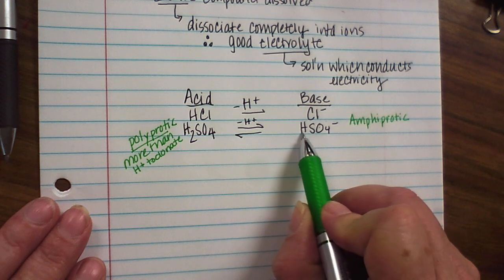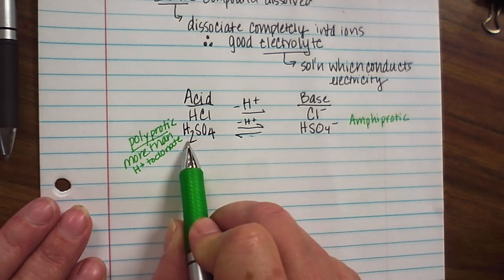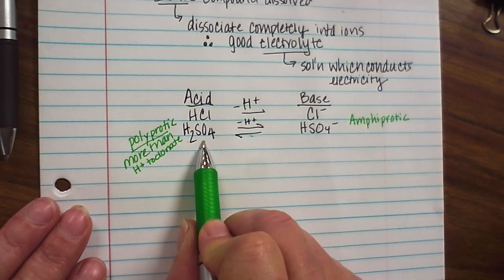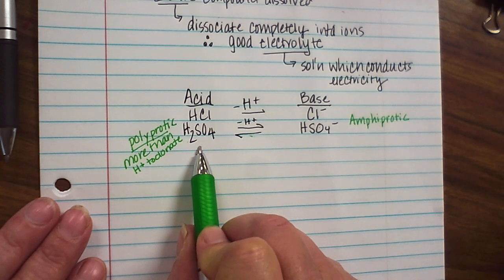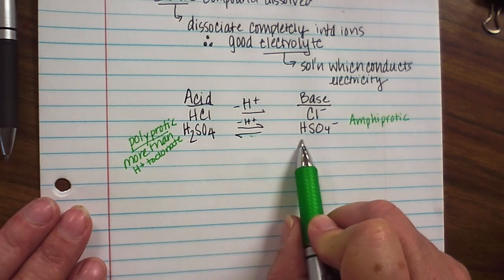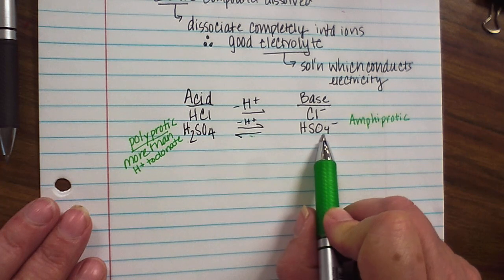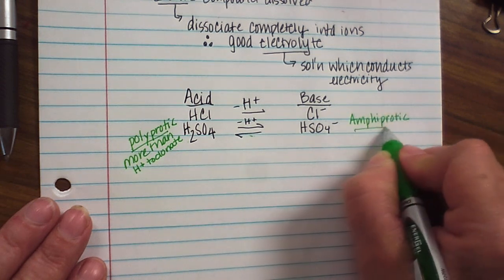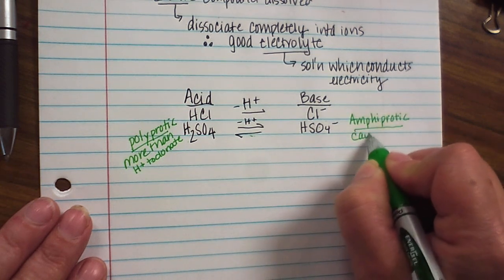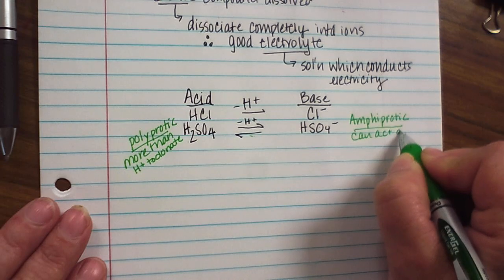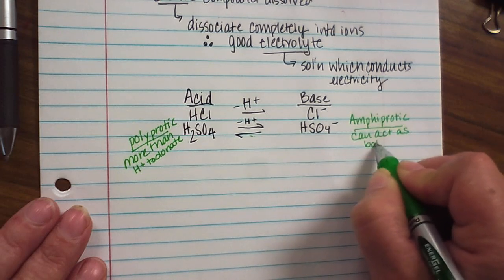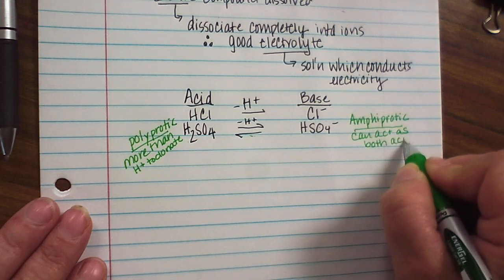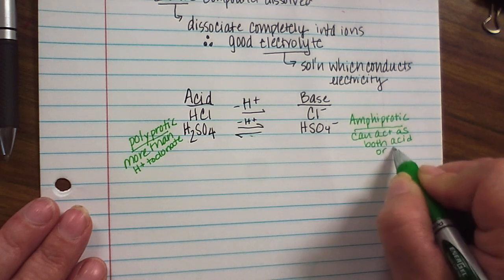Hydrogen sulfate can either accept a proton and act as a base, leading it back to sulfuric acid, or it can lose a proton and become an acid, going back to sulfate. So it is amphiprotic, and it can act as both acid and base, acid or base.